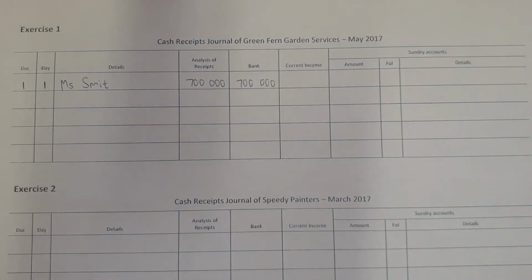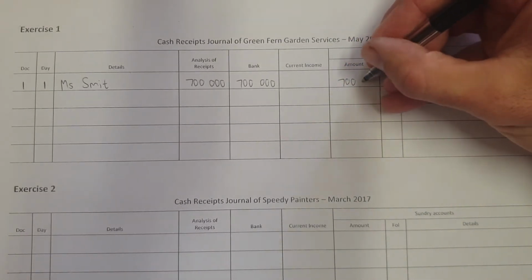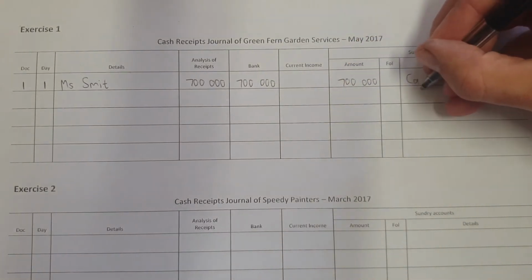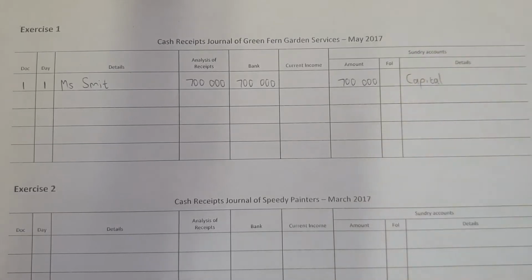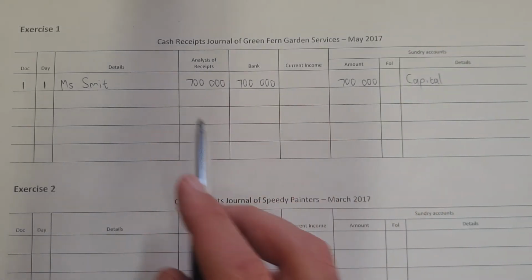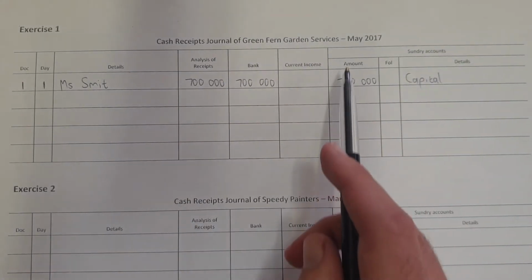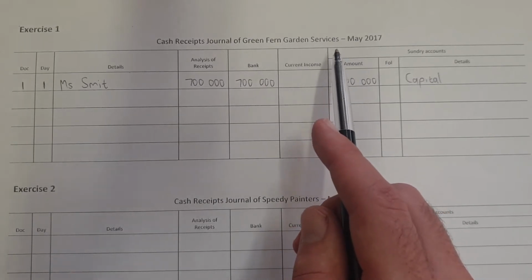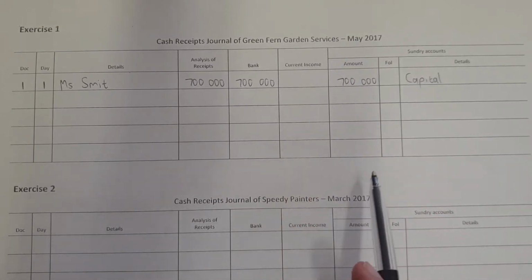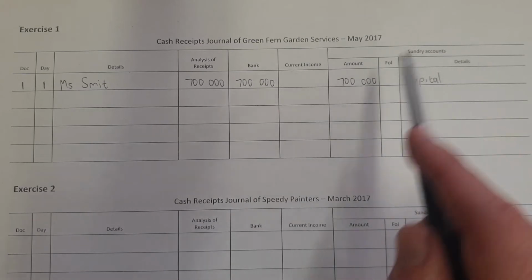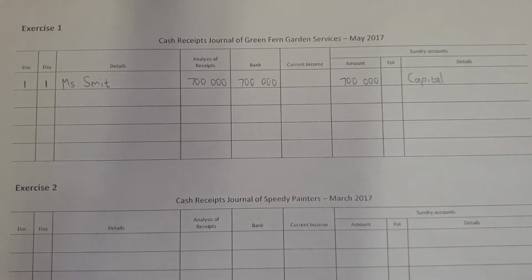And what was this 700,000 for? It was a capital contribution from the owner. So in our sundry accounts, we write 700,000 for capital. Why did we write it over there? That is because we did not have a column for capital. If we had a column for capital, we would have written it in the capital column. But it's not there, so we write it in the sundry accounts. Let's move on to the next transaction.